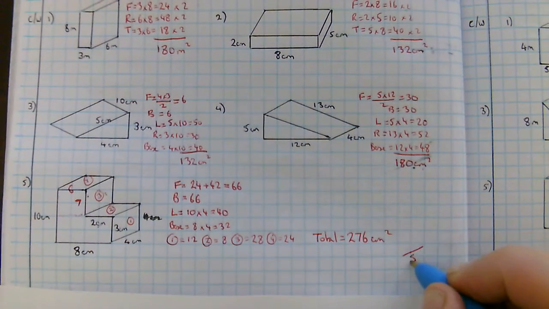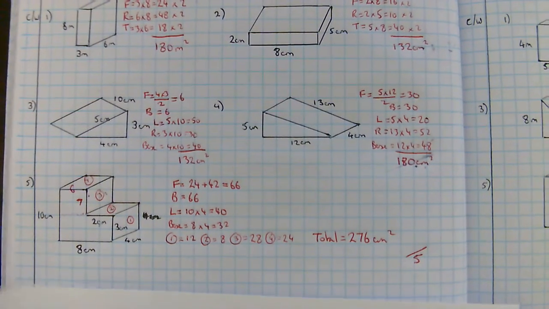If you managed to do that, I'm so impressed. Well done. Give yourself a mark out of 5.